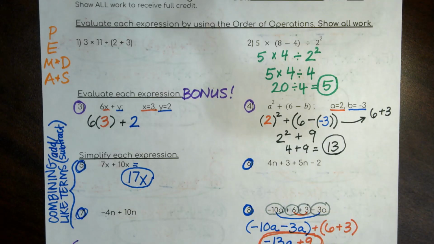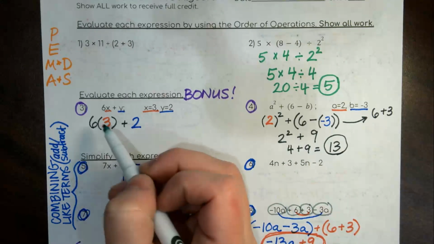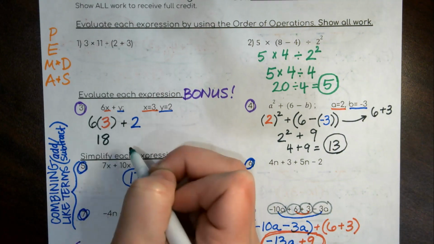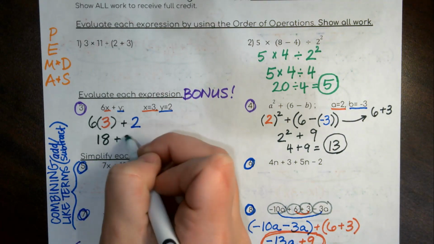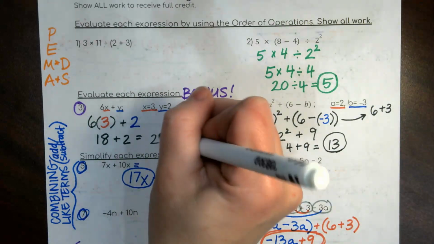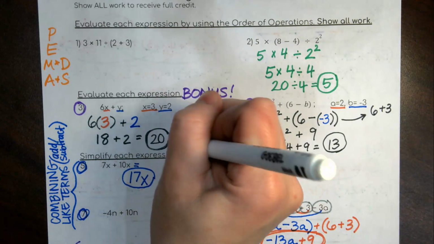Now, we have no more variables, so we can solve. What is 6 times 3? 18. We still have a plus 2. What's 18 plus 2? 20. Wonderful. That is our answer.